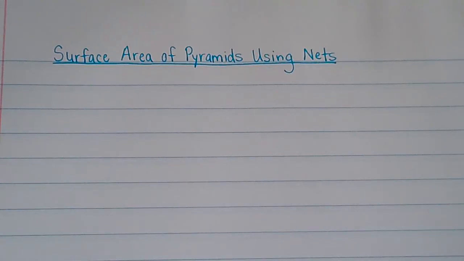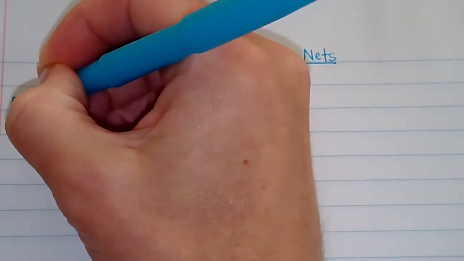Super similar to our triangular and rectangular prisms. We're still finding the area of every single side and then adding them up. With pyramids, you're gonna have to deal with a lot of triangles, so it's important that you remember to divide by 2. All right, so let's just jump right into some examples.